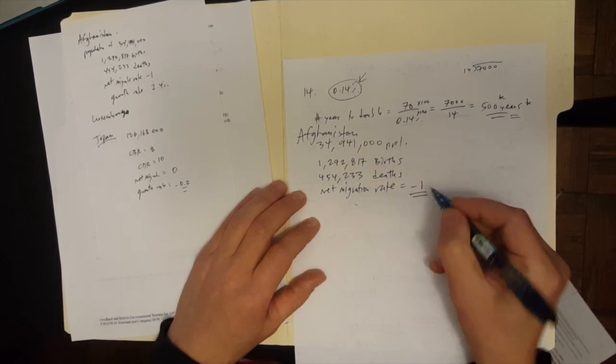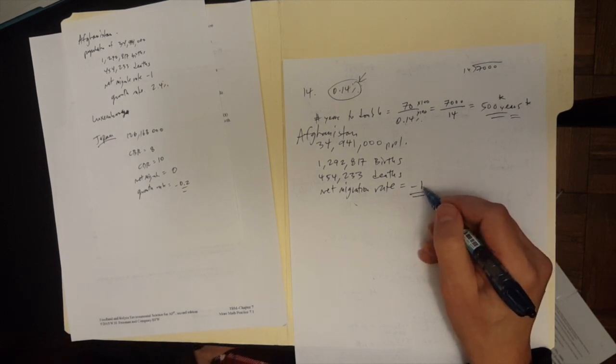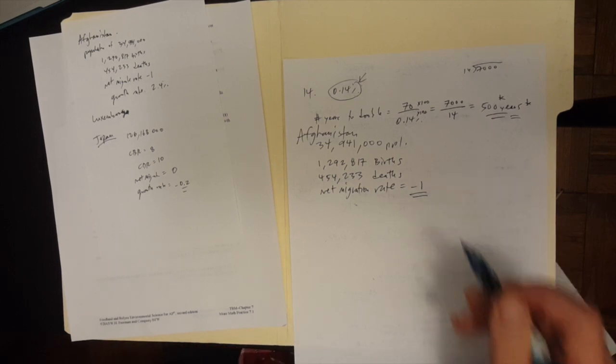So this is already done for us. This means for every 1,000 people, there's one person net leaving. There may be some people coming in, but there's just one more person per 1,000 who's leaving than coming in.